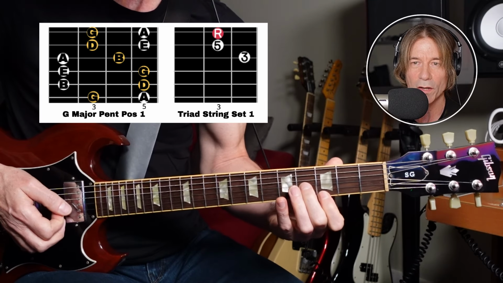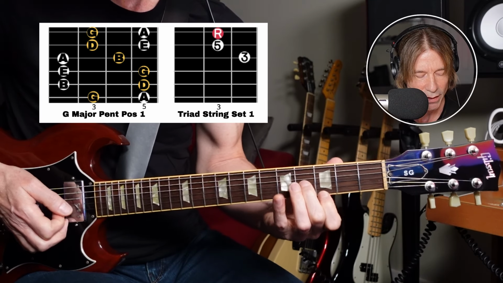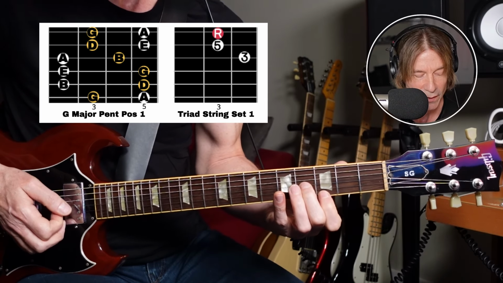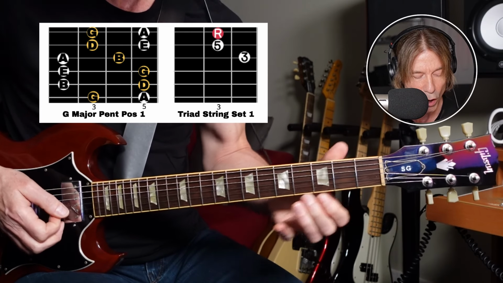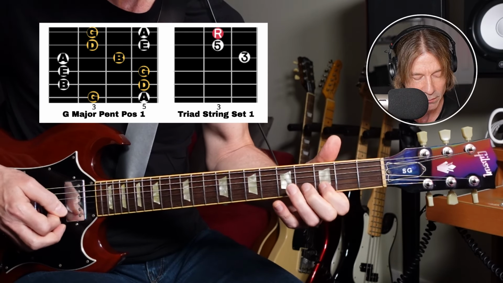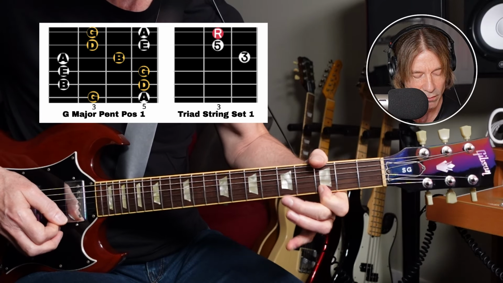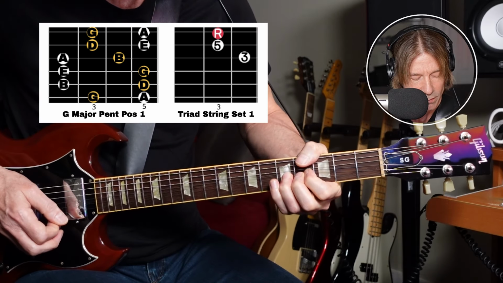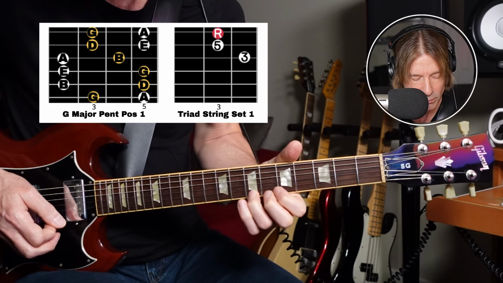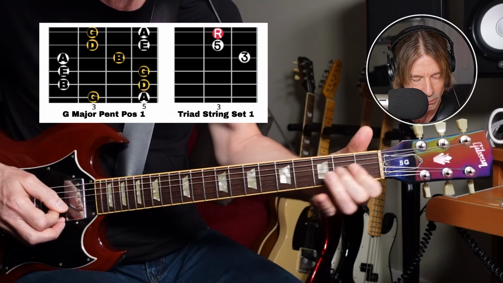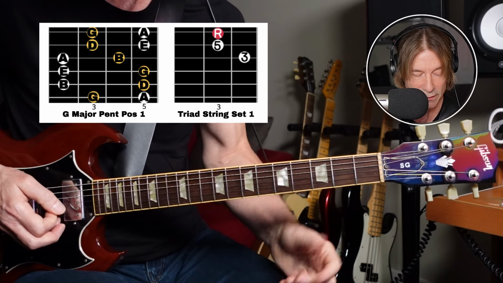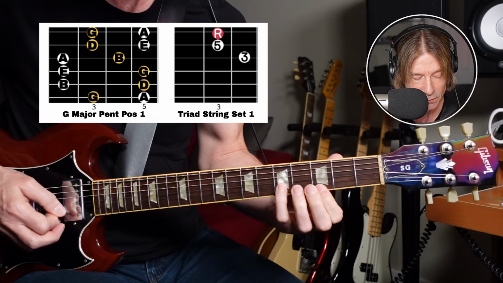And I'm thinking about what notes of the triad I want to rest on. Which you have the 3rd, you have the 5th, and you have the root. All within this string set. And I'm bending up to this 3rd. Look, I'm not even going down to the open G because that's not in this pentatonic position.